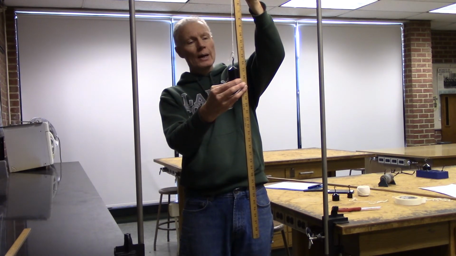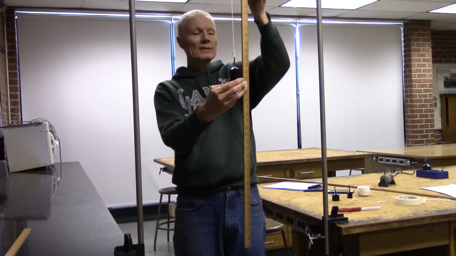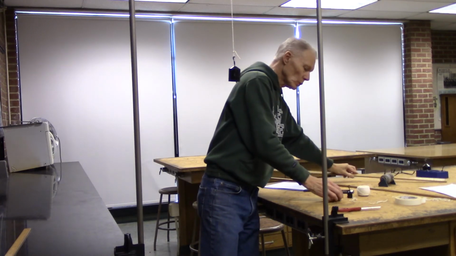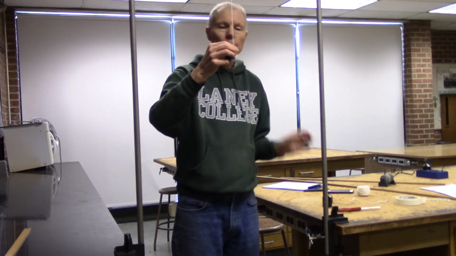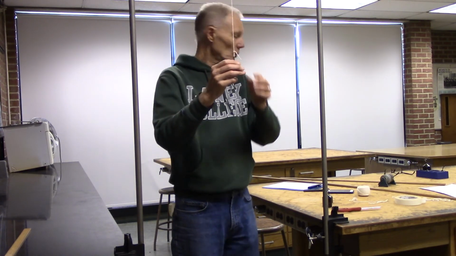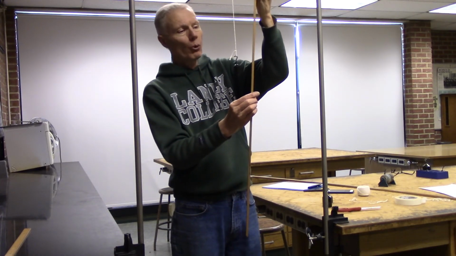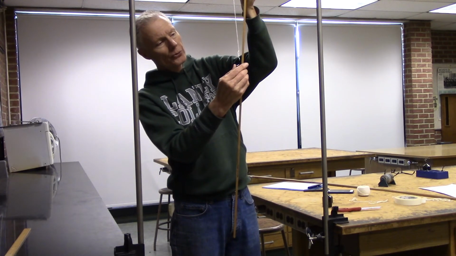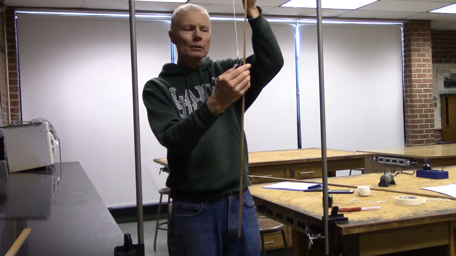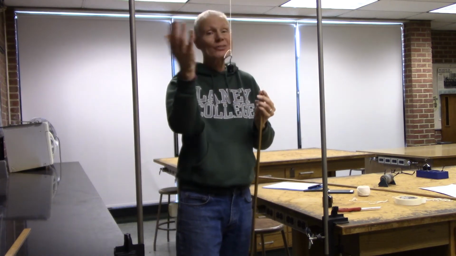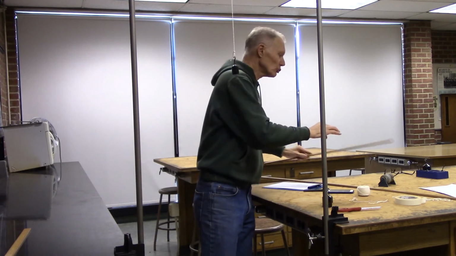So the object now is 40 centimeters out, whereas before, the object was at a shorter distance. So before, the object was 38. So the string is stretching. So the lengths are changing. I got all those lengths measured.